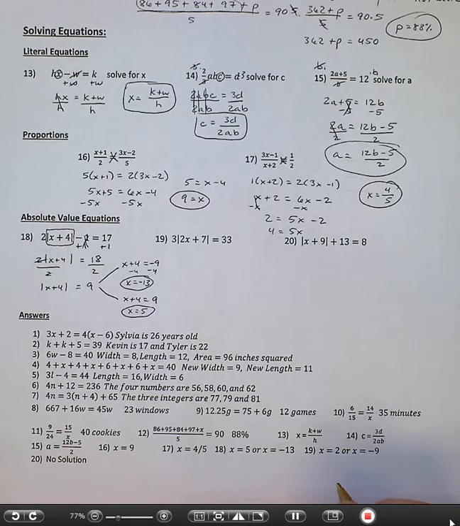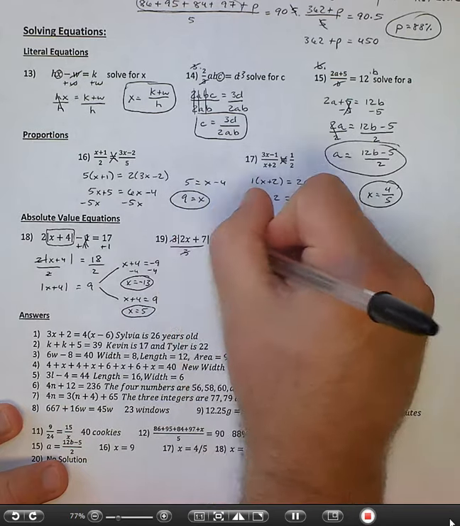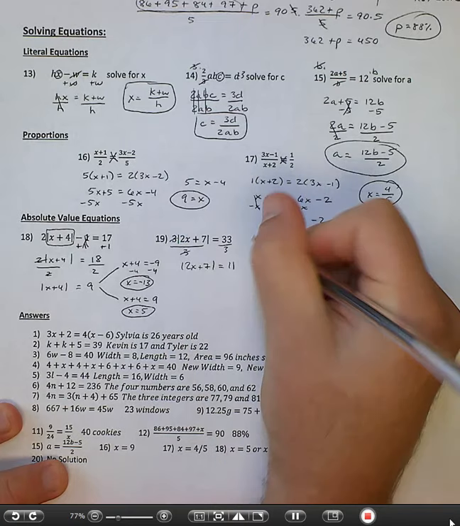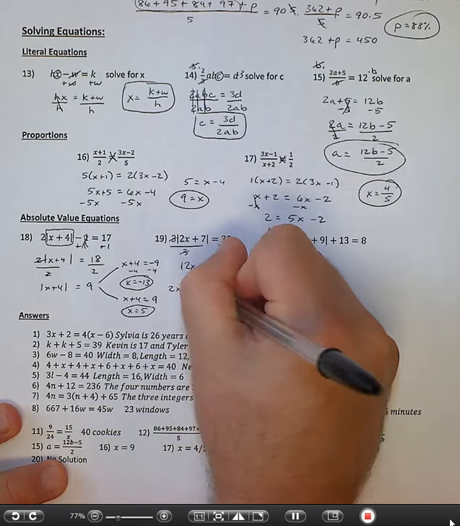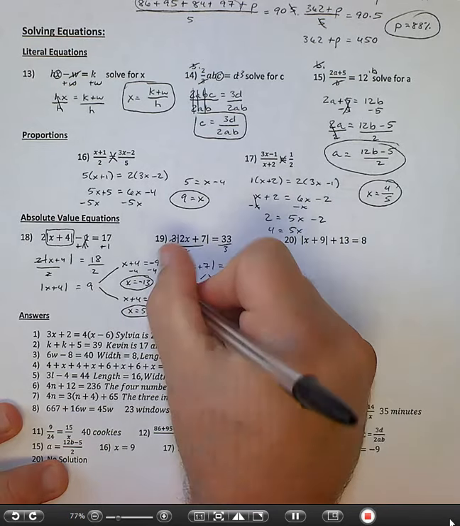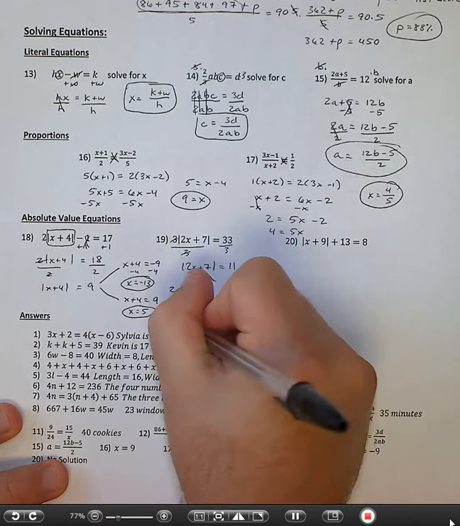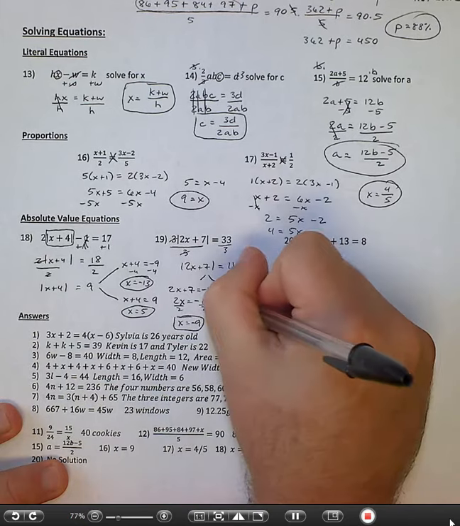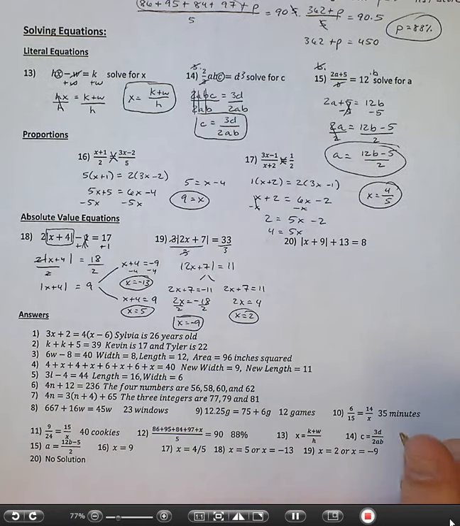And number 19. I know right away I need to divide by 3. So I have the absolute value of 2x plus 7 equals 11. Two equations. 2x plus 7 equals negative 11. And 2x plus 7 equals 11. Subtract 7. I get 2x equals negative 18. Divide by 2, I get x equals negative 9. Subtract 7, I get 2x equals 4. Divide by 2, I get x equals 2. The two solutions are negative 9 and 2.